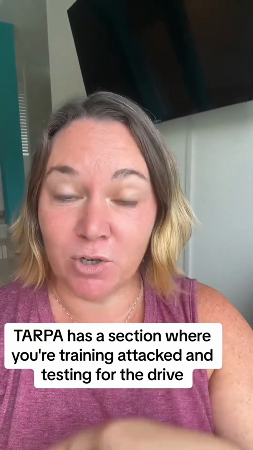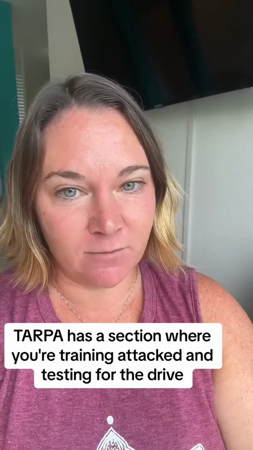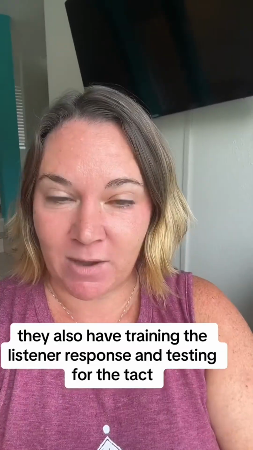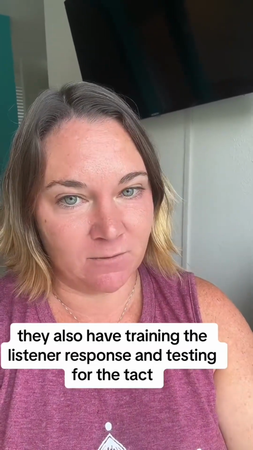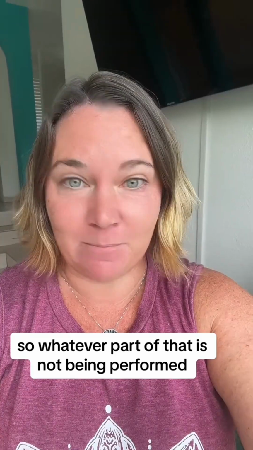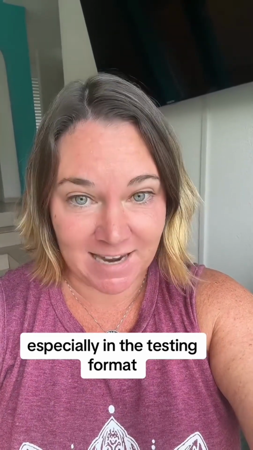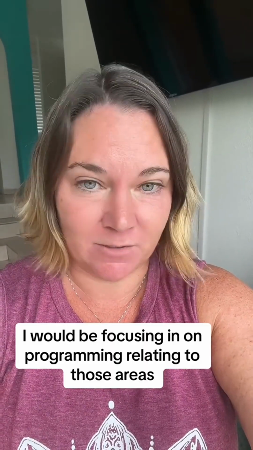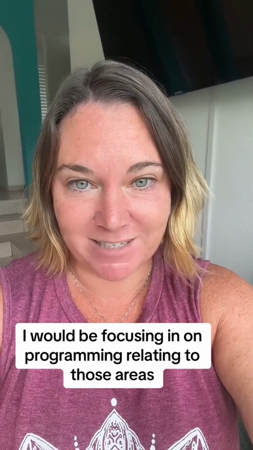So for example, TARPA has a section where you're training the tact and testing for the derived listener response. They also have training the listener response and testing for the tact, and there's some other exercises and activities in there as well. So whatever part of that is not being performed, especially in the testing format, I would be focusing in on programming relating to those areas.